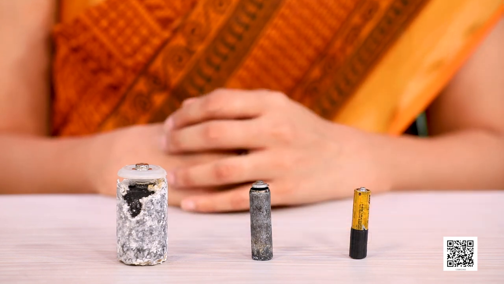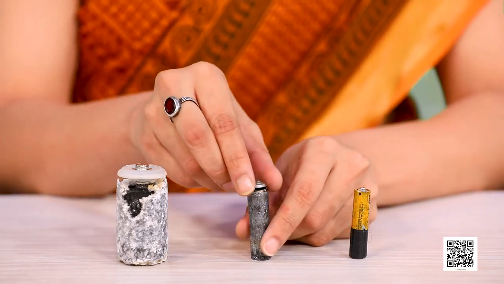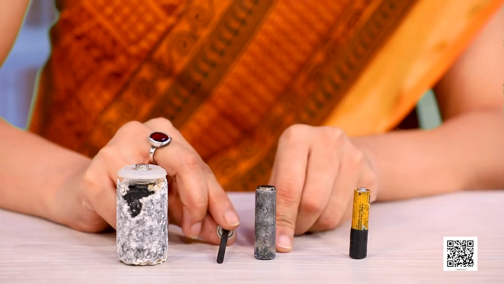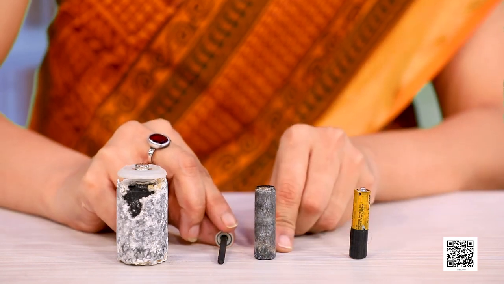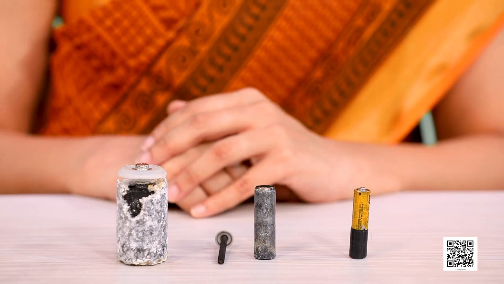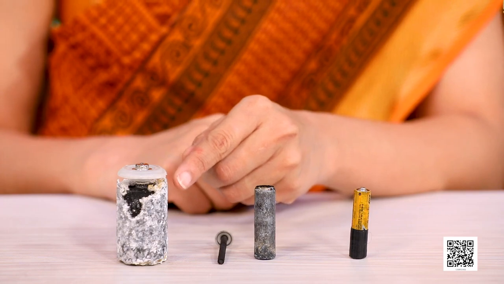The zinc cylinder acts as the anode, while the carbon rod present inside acts as the cathode. The cathode is surrounded by a black paste of manganese dioxide, which you can see in this dry cell.